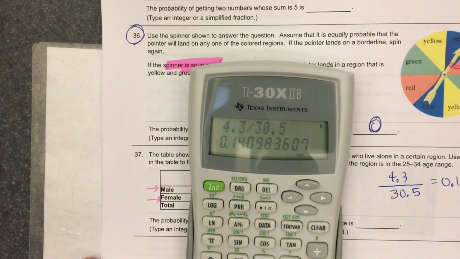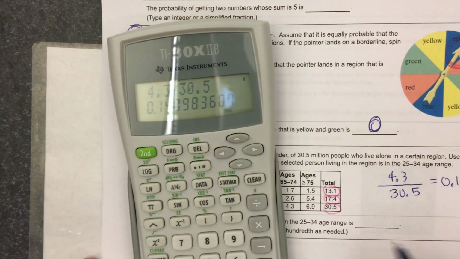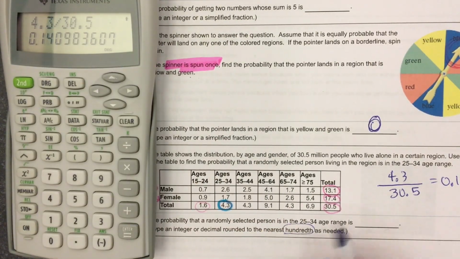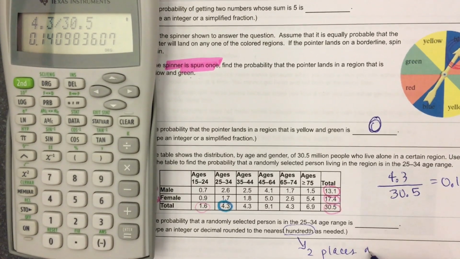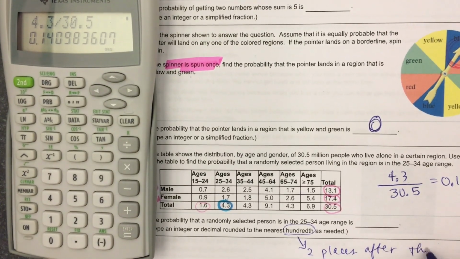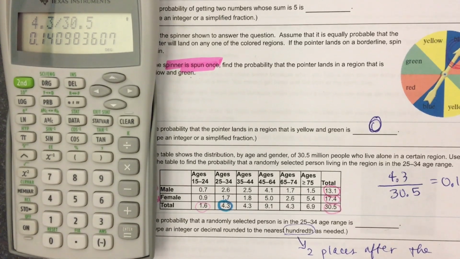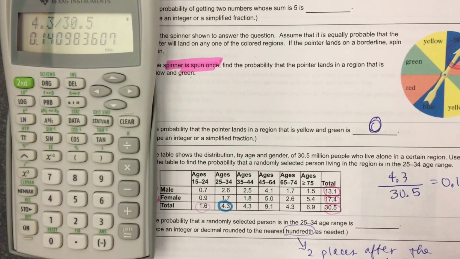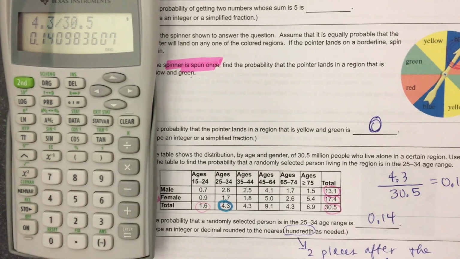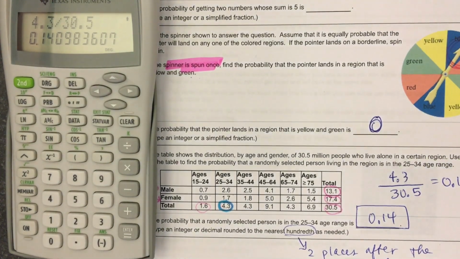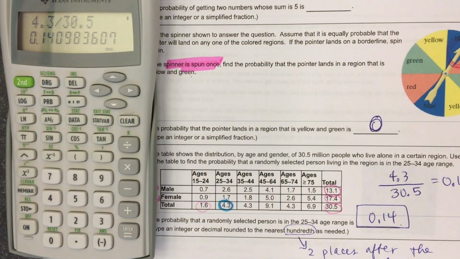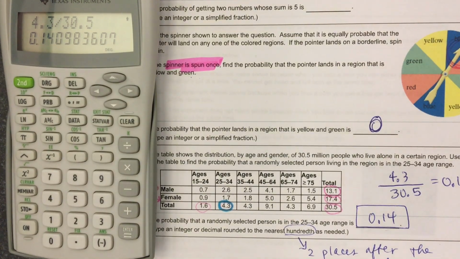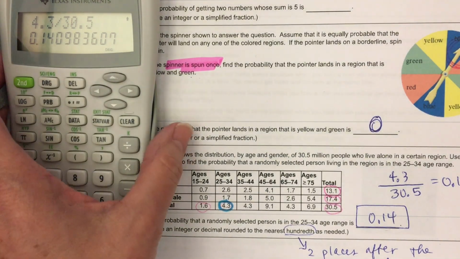If you round it to 3 decimal places, you're going to count it wrong, even though you've given a more accurate answer. The nearest hundredth, that is 2 decimals, 2 places after the decimal. So 0.14. I looked behind the 4, I saw a 0. If it's less than 5, just drop it off. If it's 5 or bigger, you bump up the last digit that they're asking for.